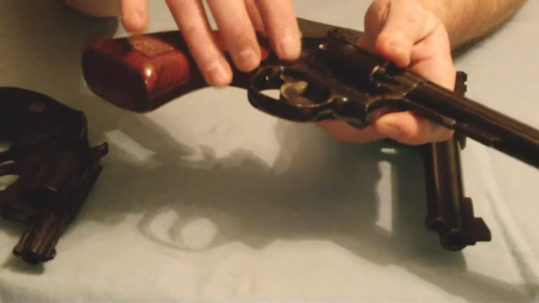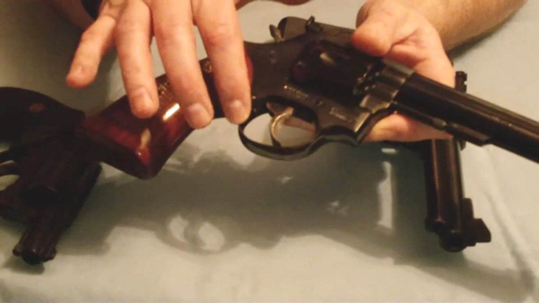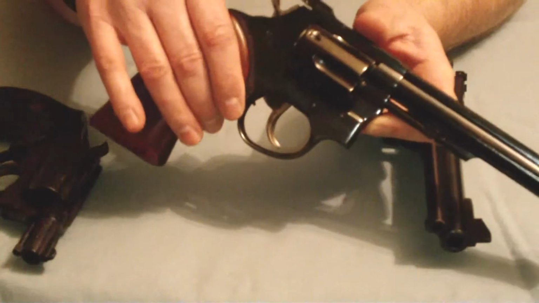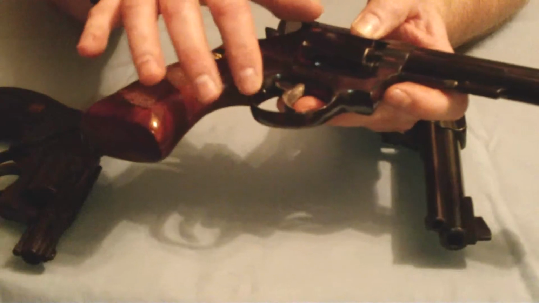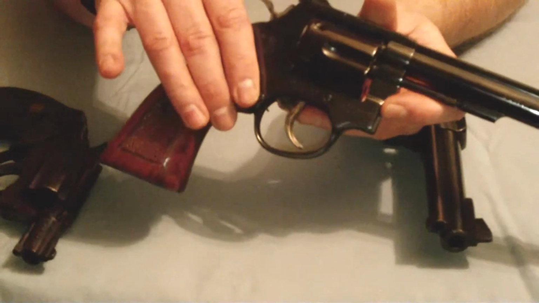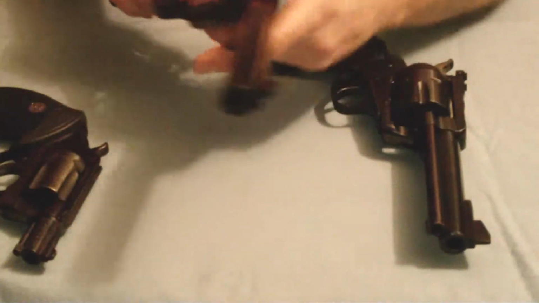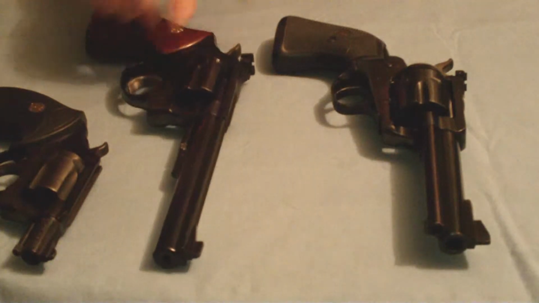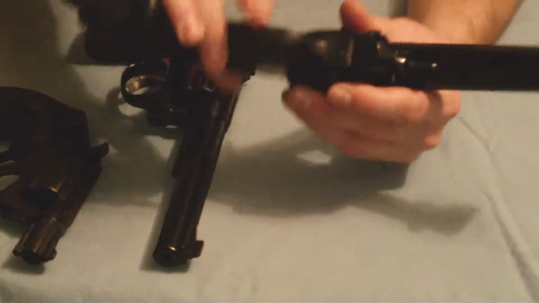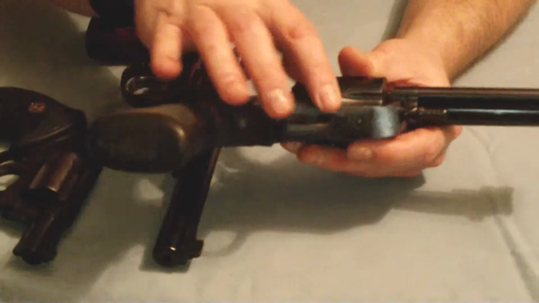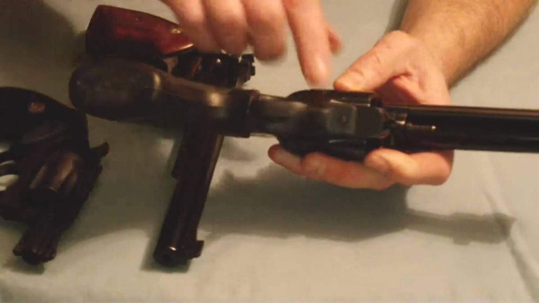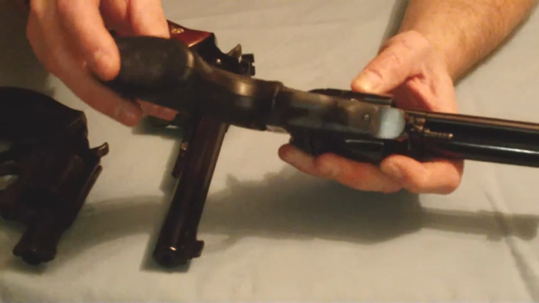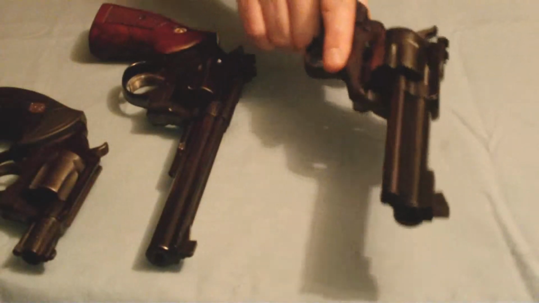At the bottom of the frame there's a trigger guard which protects the trigger, and on double action revolvers you'll notice that the trigger guard is usually part of the frame. However, on some single actions, the trigger guard is actually part of a trigger group or trigger assembly, and that can be removed from the frame by taking out a couple of screws.